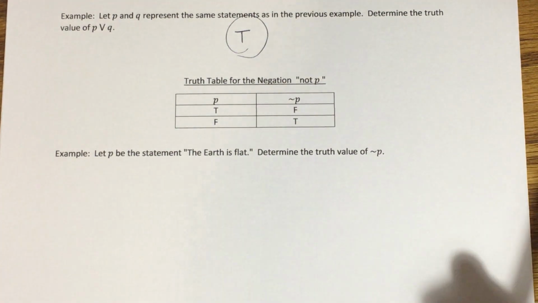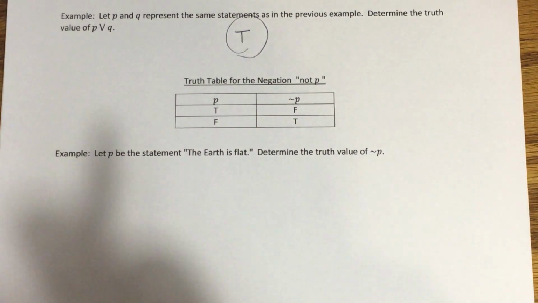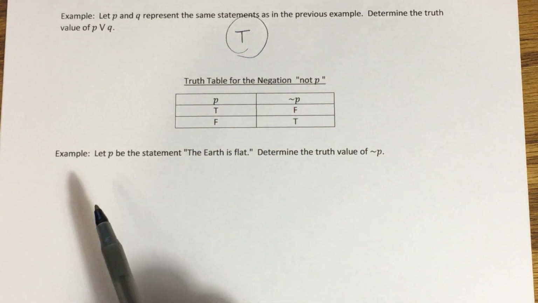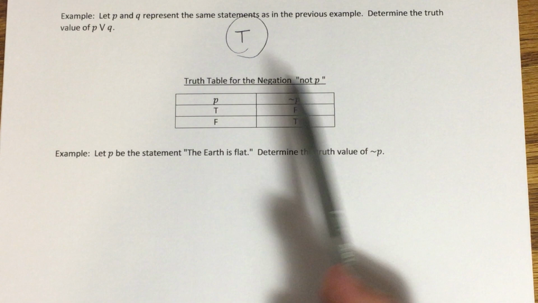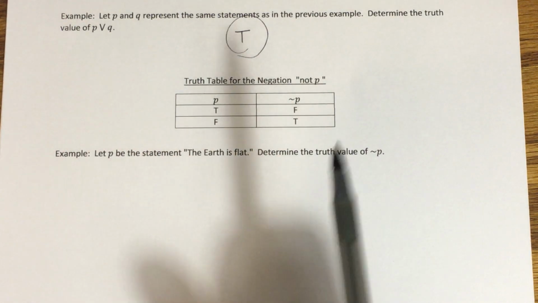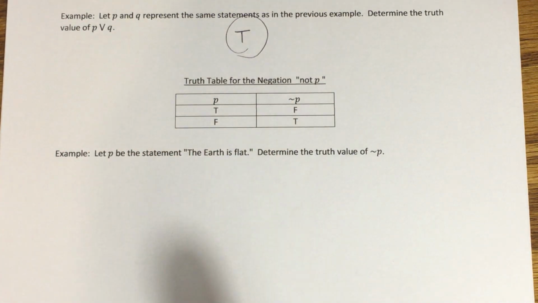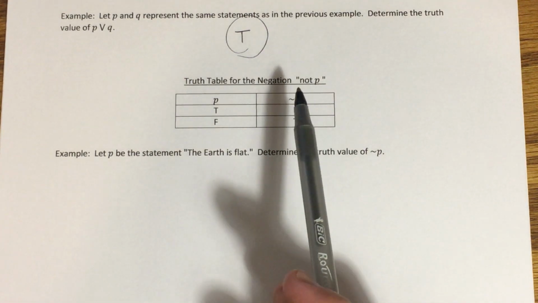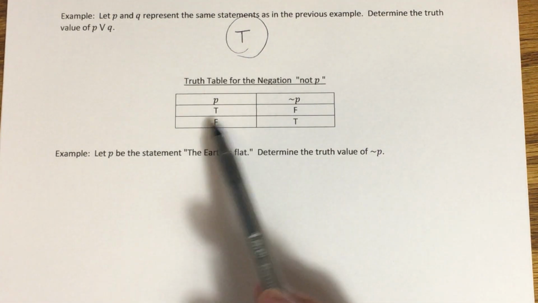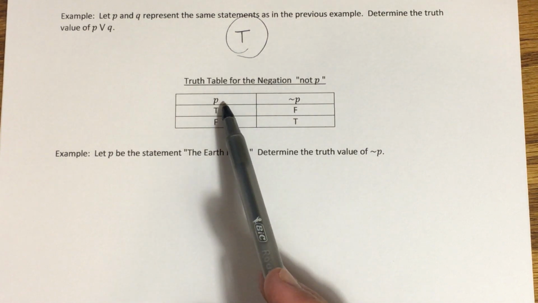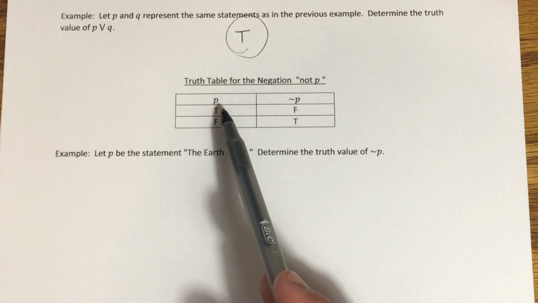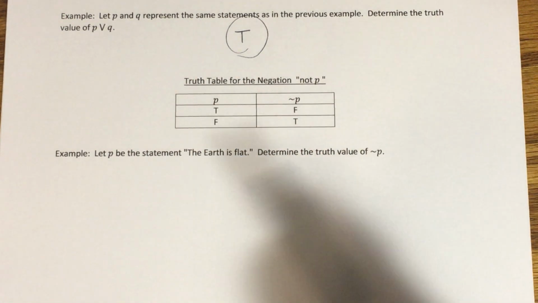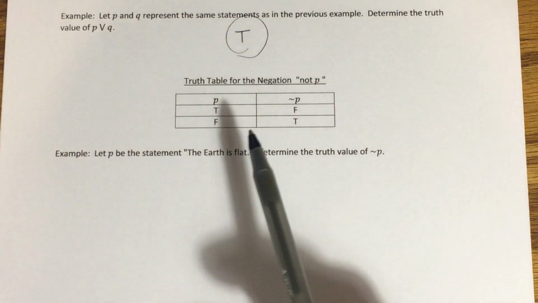All right. The other main logical connective that we talked about was the negation, not P. So we need a truth table for this statement, not P. Now notice in this case, I don't have a P and a Q. I only have one component statement that's being used here. So I'm going to have a smaller table, because there are only two possibilities for the truth value of P. It's either true or it's false. We don't have to look at combinations of P with another statement.